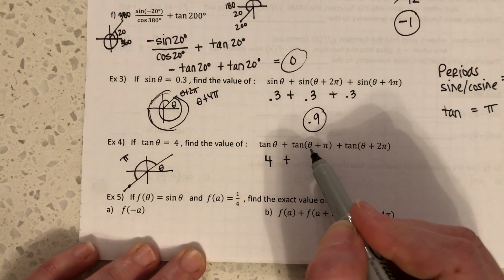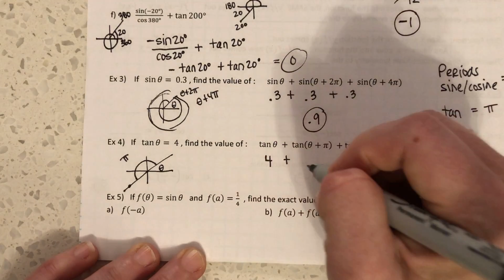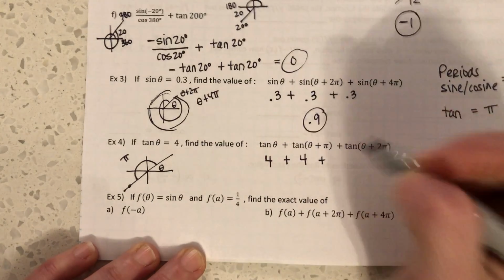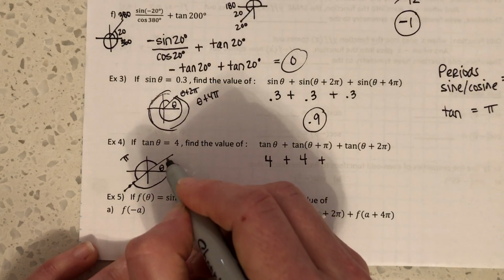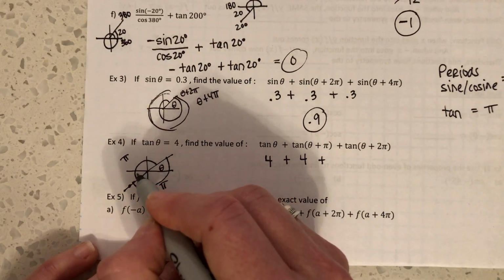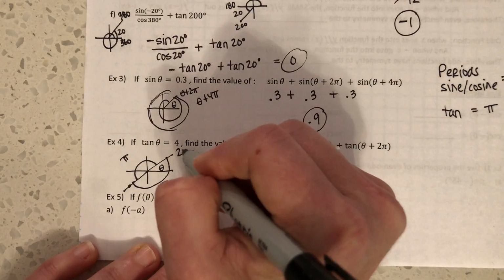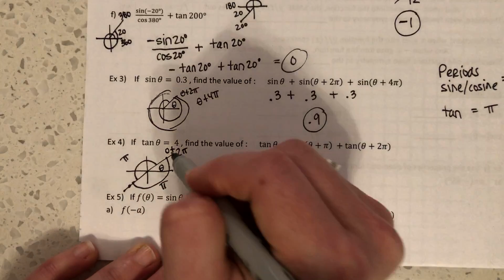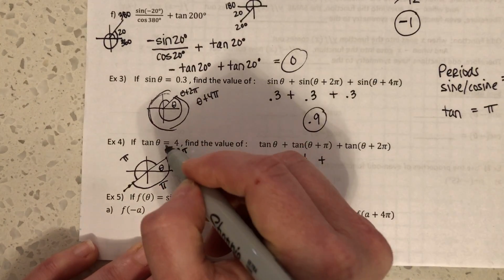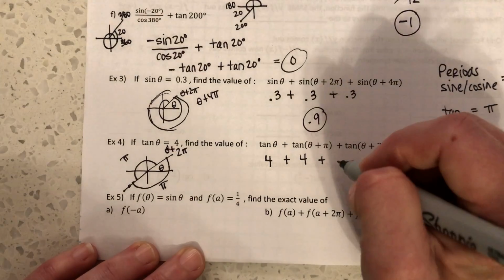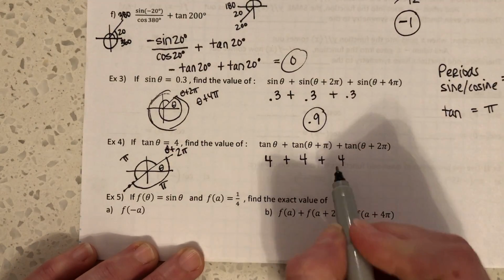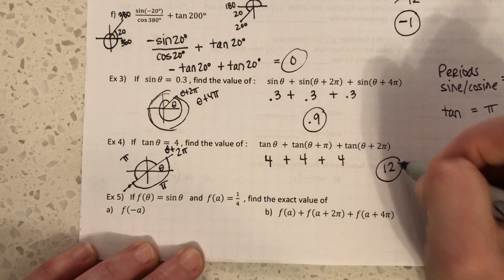So tangent of theta plus pi is the same ratio, 4. Plus, I already went pi, and if I go another pi radians, that's 1, 2, that's 2 pi radians. That's theta plus 2 pi radians. He's going to land in the same spot as the original theta, so he's going to have the same ratio, which is 4. So 4 plus 4 plus 4 is 12.